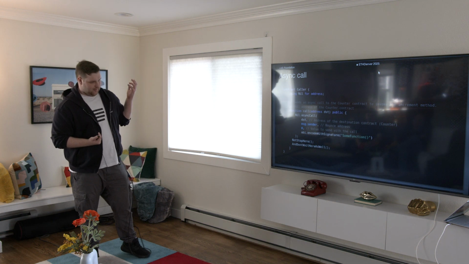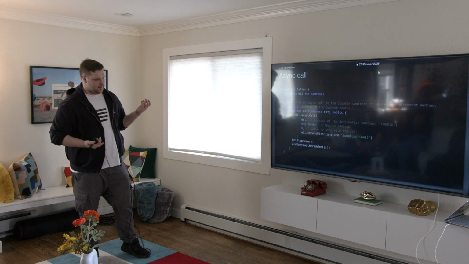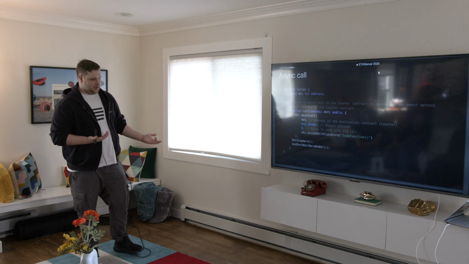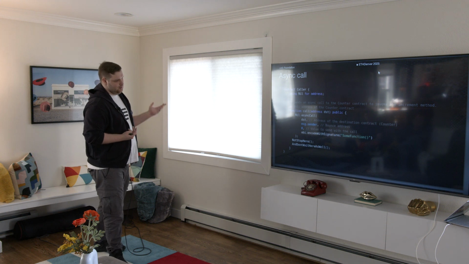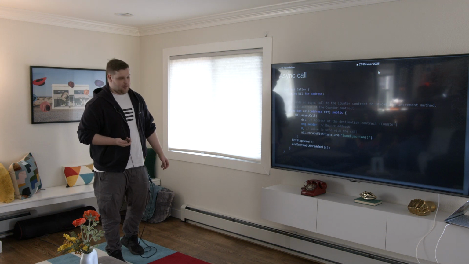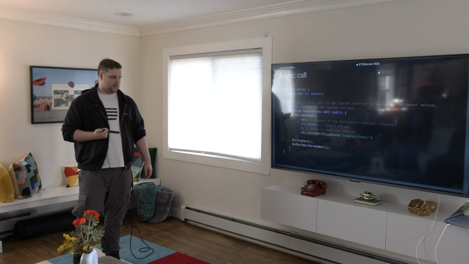And as you can see, the fields of such an async call are quite simple. That's just destination, message sender, value, and your ABI. So that's it. You probably ask where we specify the chain or shard we send it to. It's actually in the address.